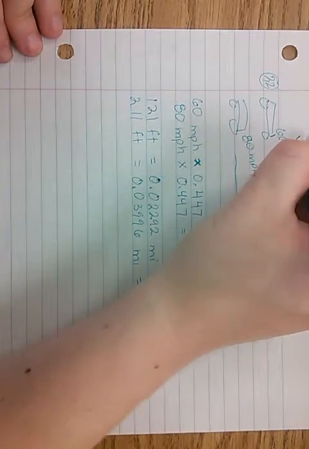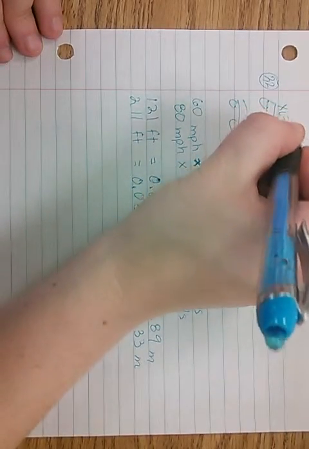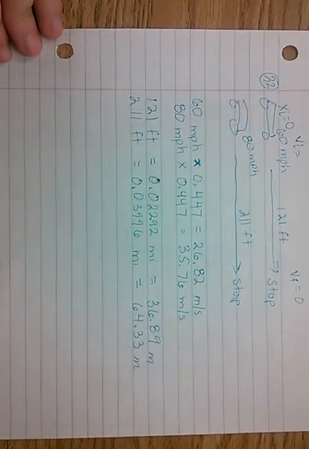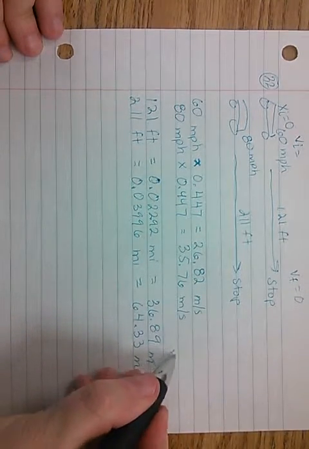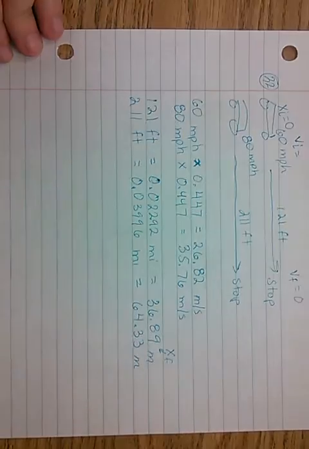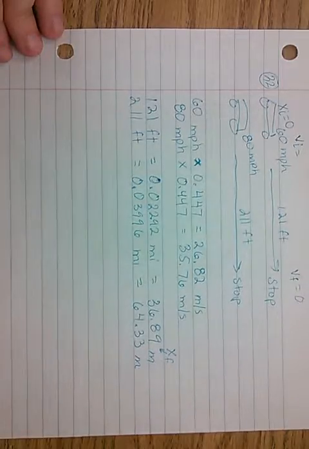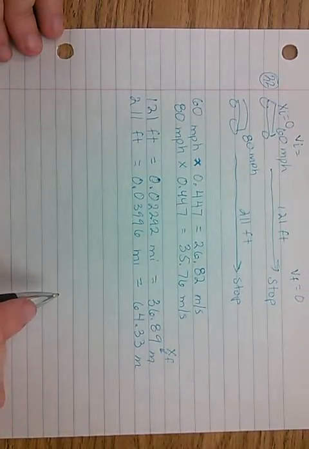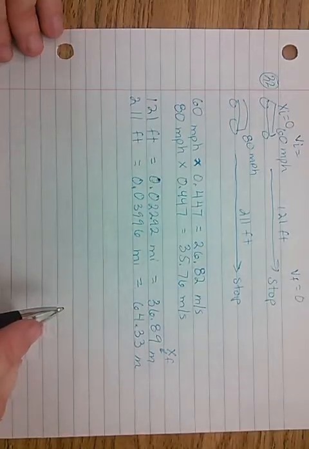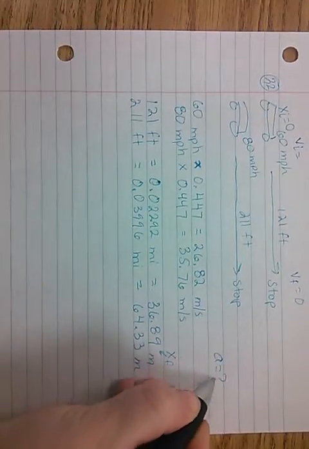We're going to assume that we start at position 0, so xi equals 0. And then these here are our xf's, depending on whether you want it in feet, miles, or meters. So those are what we have, and we're looking for A.